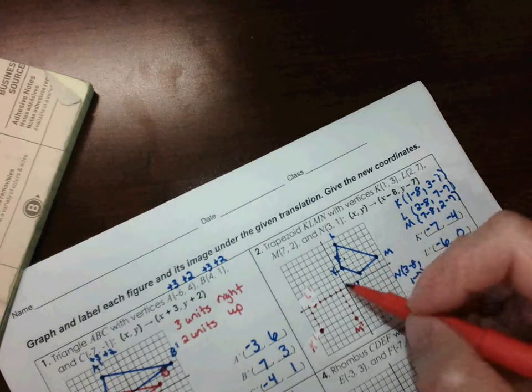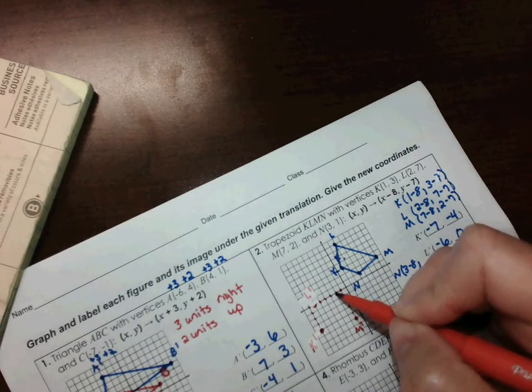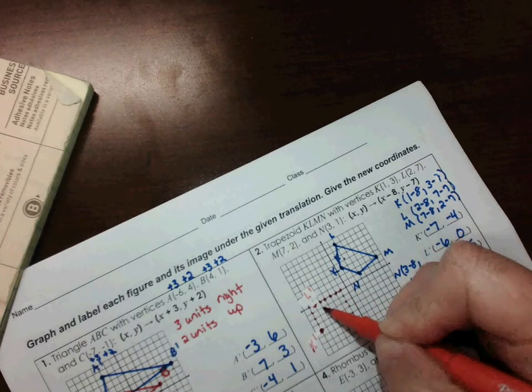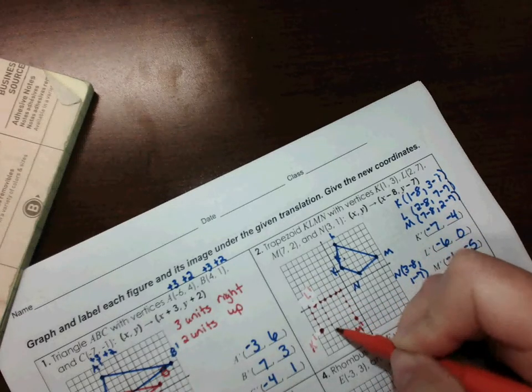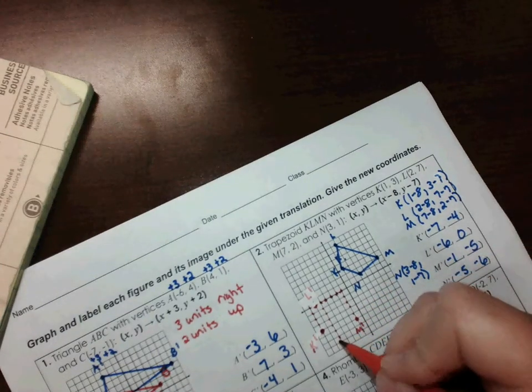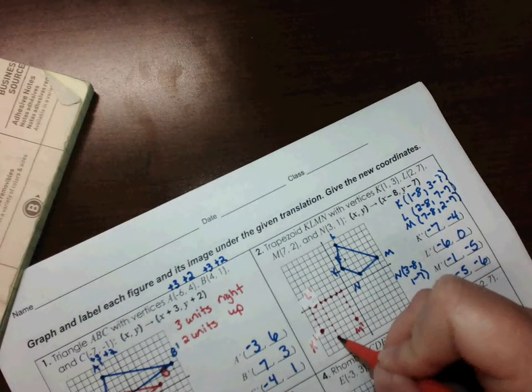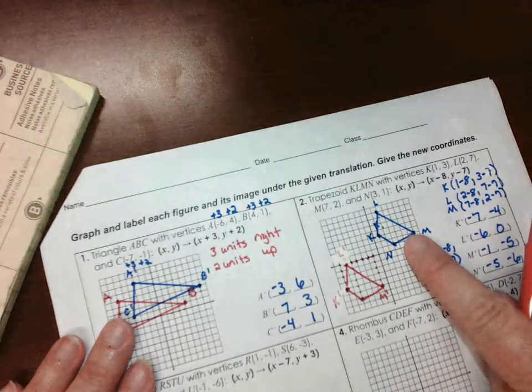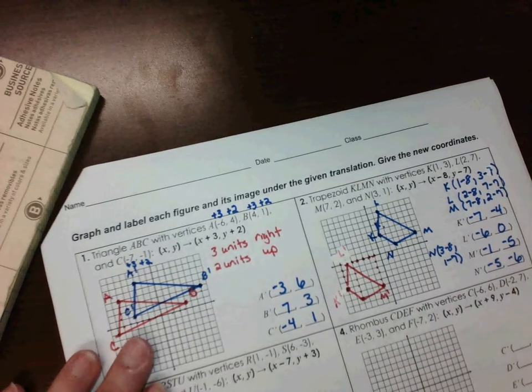And -5, -6 is at 1, 2, 6. Alright, so if I connect those points, it should be the same shape, same size. It's just that it's slid from here to here.